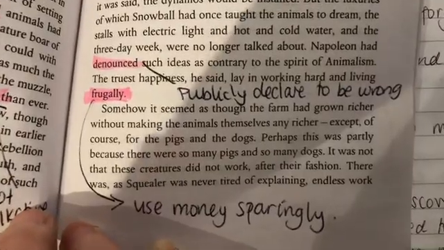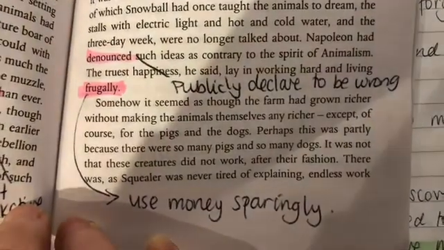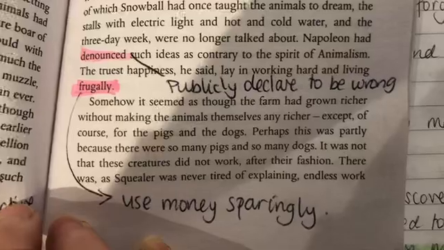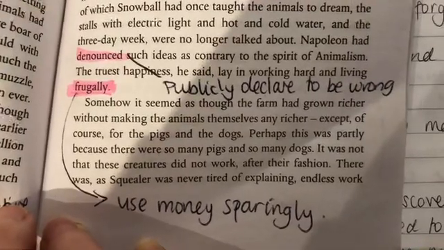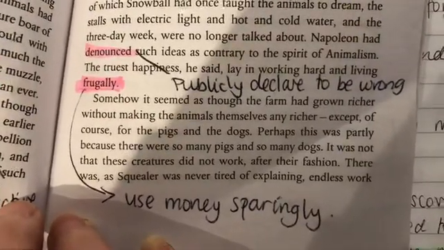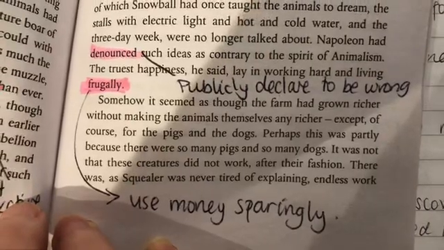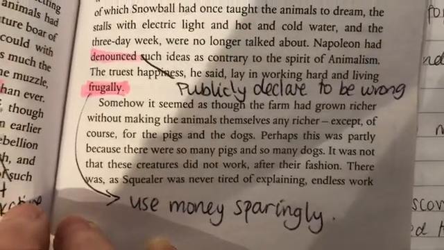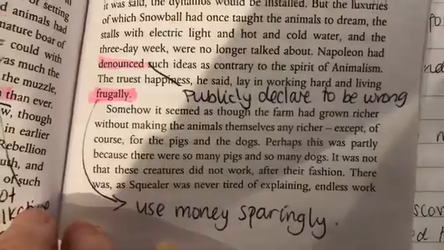Somehow, it seemed as though the farm had grown richer without making the animals themselves any richer, except, of course, for the pigs and the dogs. Perhaps this was partly because there were so many pigs and so many dogs. It was not that these creatures did not work after their fashion. There was, as Squealer never tired of explaining, endless work.